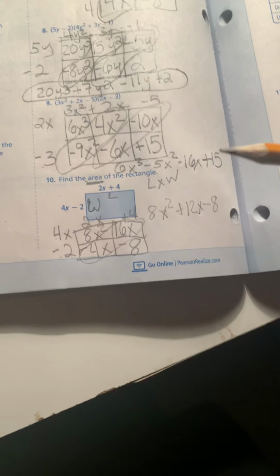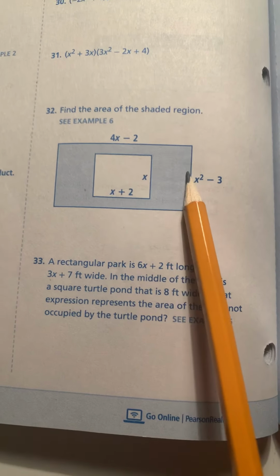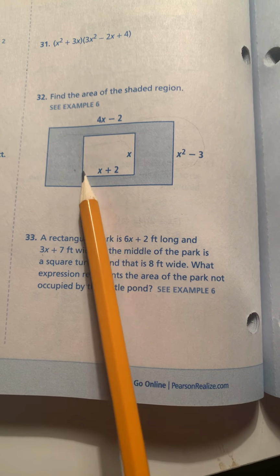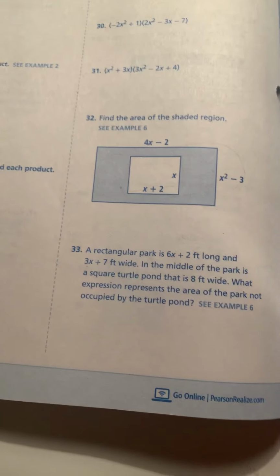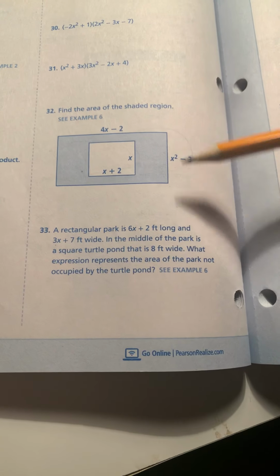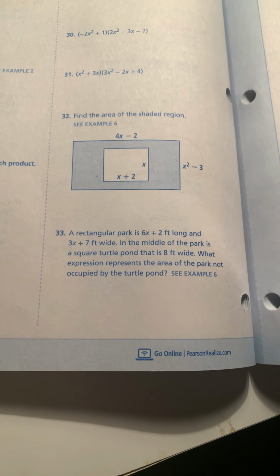The questions in the book with area are just a little bit more complicated. So they have a shaded blue area here, and inside of it is an area that is not shaded. And they gave you the length and width of one, the length and width of the other.